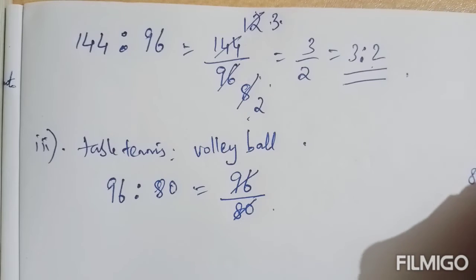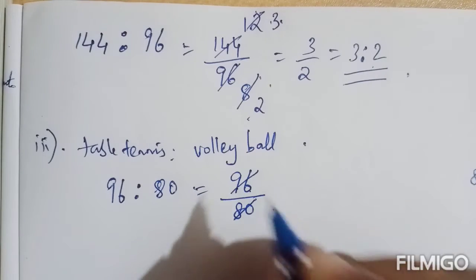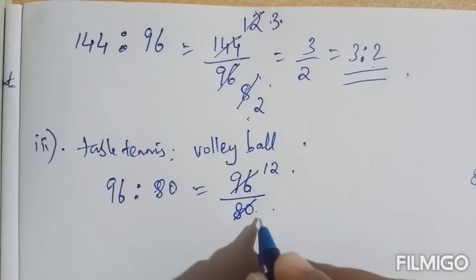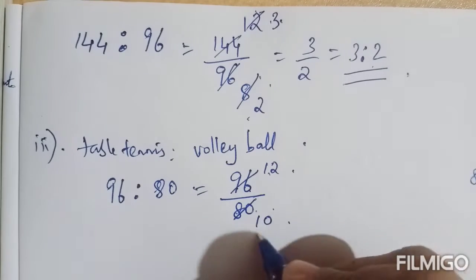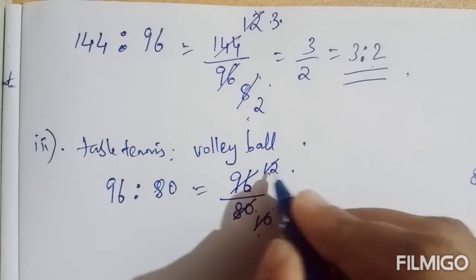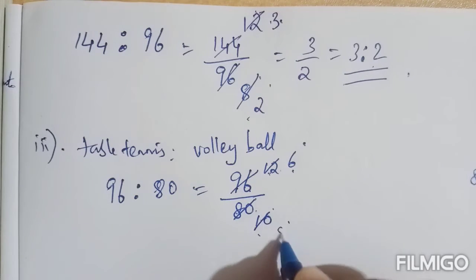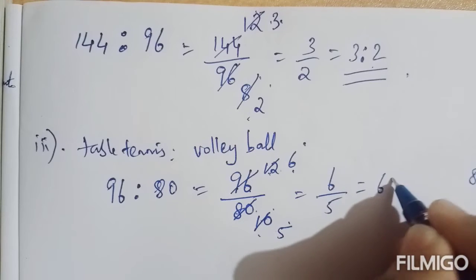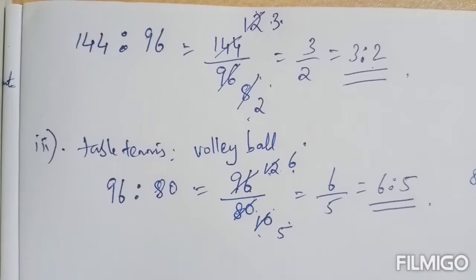Both will go in 8. Okay, 96 divided by 8 it is 12. 80 divided by 8 it is 10. Again 12 and 10 will go in 2. 12 divided by 2, 6. 10 divided by 2, 5. So 6 by 5, that is 6 is to 5.